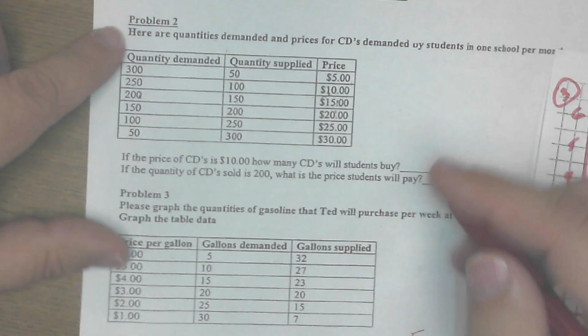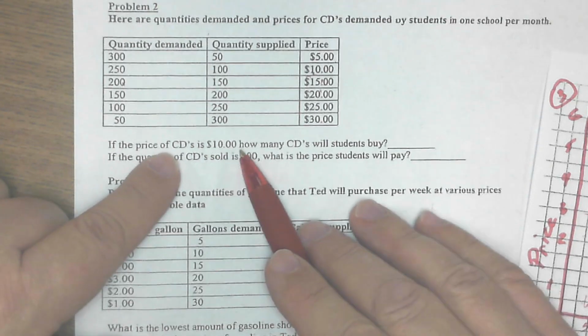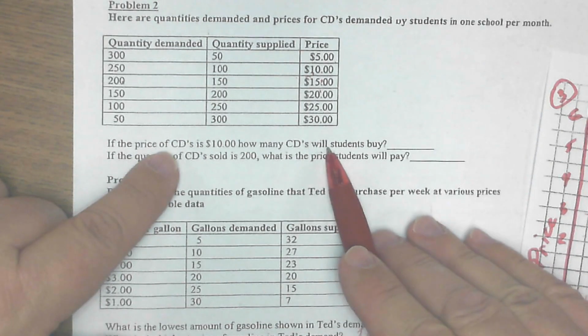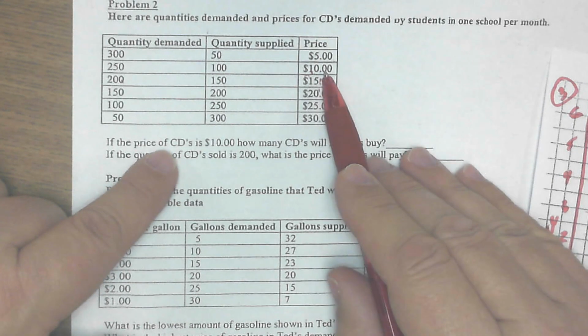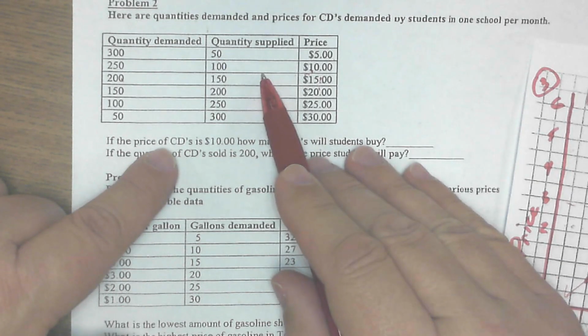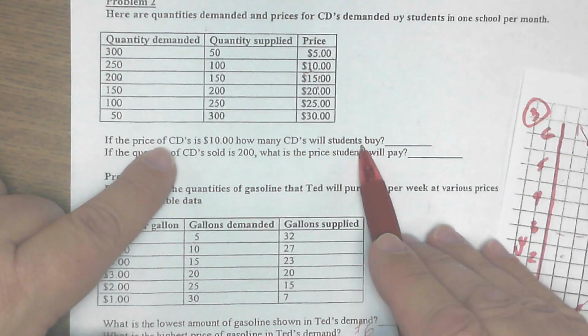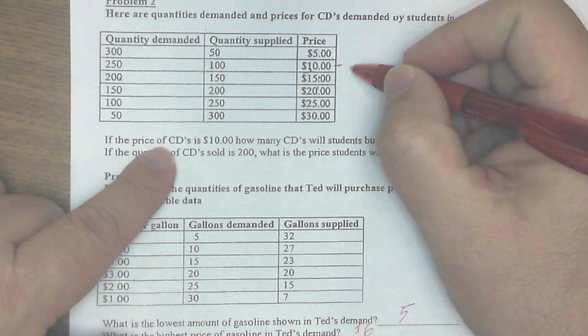Now while we're still on the front page for the CDs, if the price of a CD is $10, how many CDs will students buy? So you got the supply and demand. So how many are they going to buy? The CDs are $10.